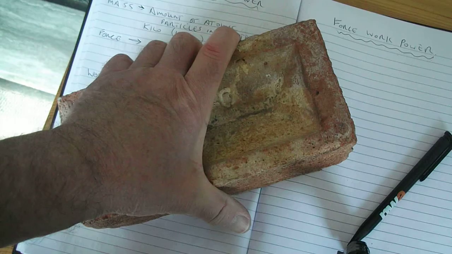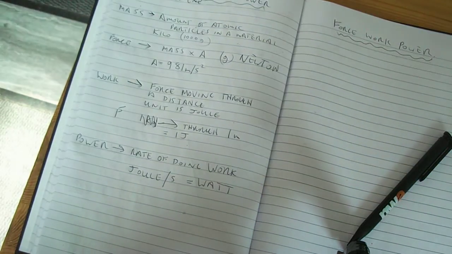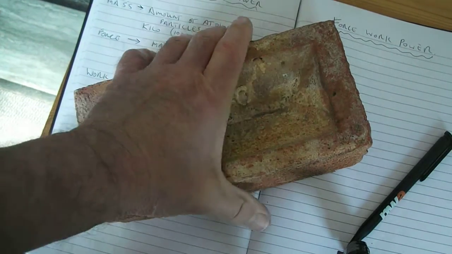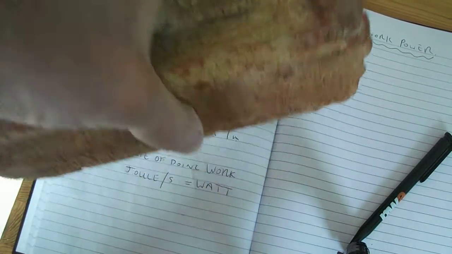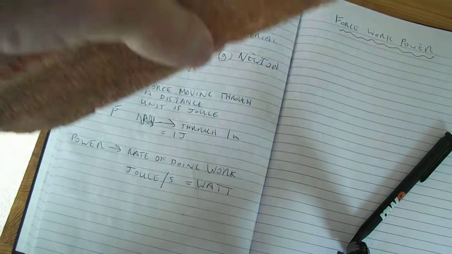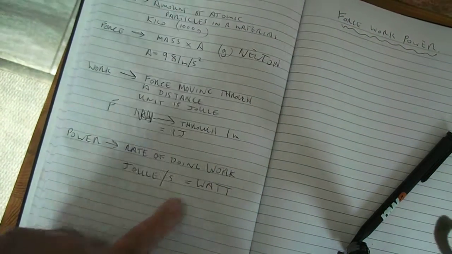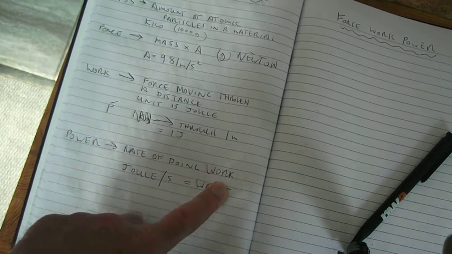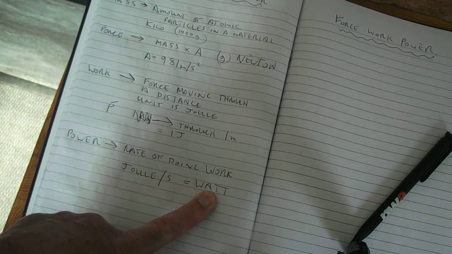So the power is much greater if I lift the weight quickly than if I lift the weight slowly. I need the same amount of energy to move it to 1 meter, but the rate at which I do the work is known as power. And power is the rate of doing work, and that is what we call the watt.